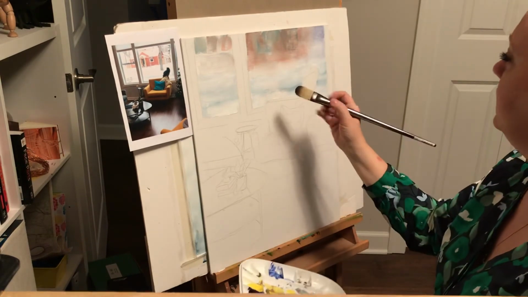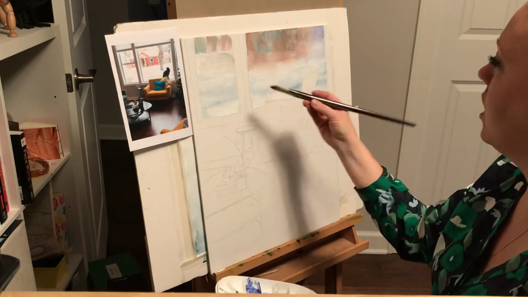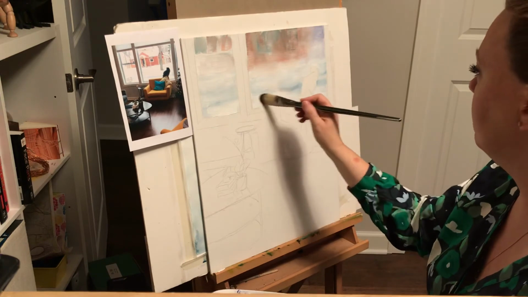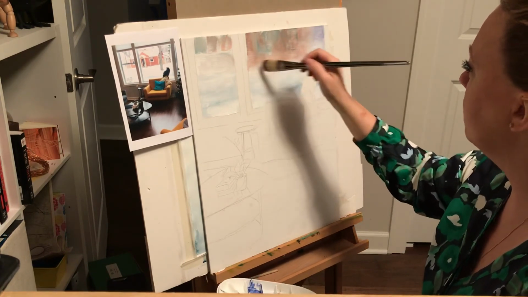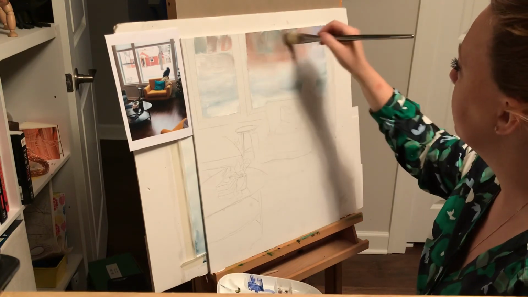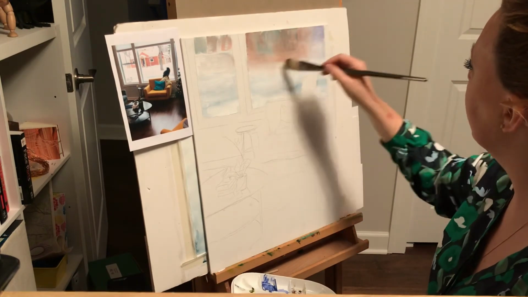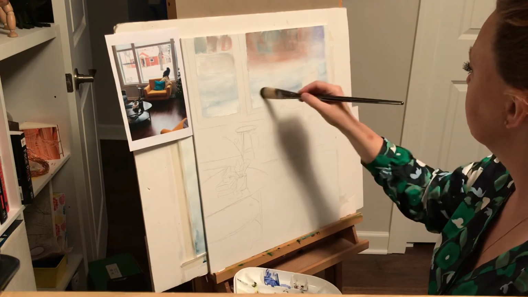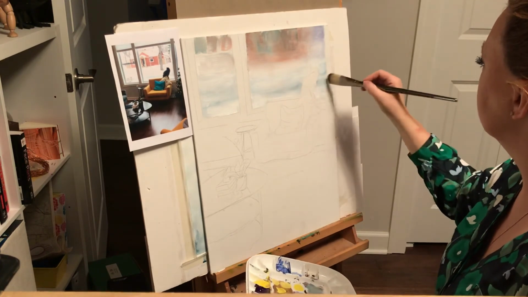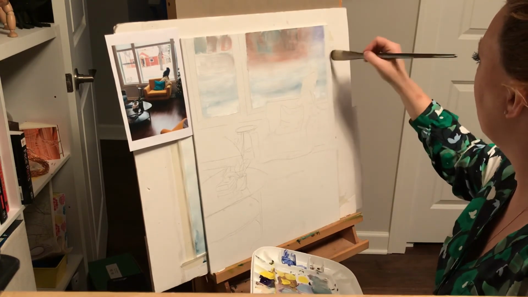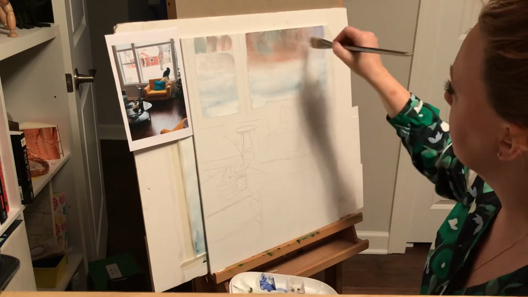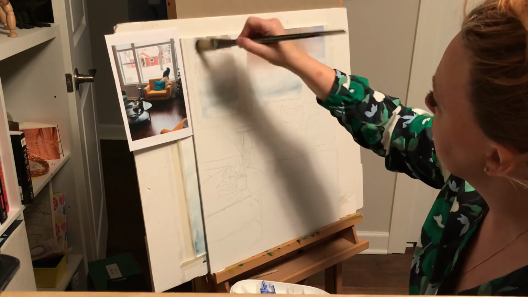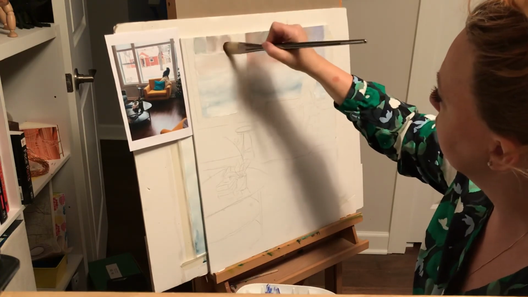And another trick is if you're finding that your colors are a little too hard, I'm grabbing a clean dry paintbrush now. You can use that clean, dry paintbrush, while I have a lot of wet paint back here, to soften and blur. And see, I can use that to blur some of those edges that are a little hard, softly blend some of those colors together so that I have a little bit more muted.